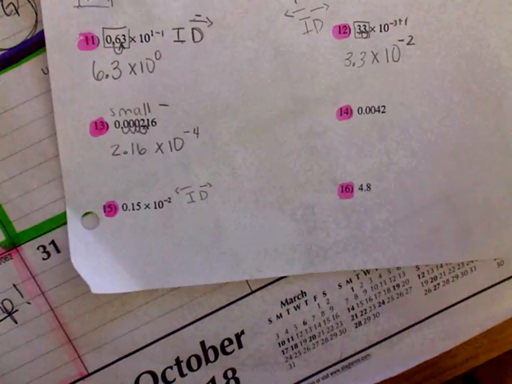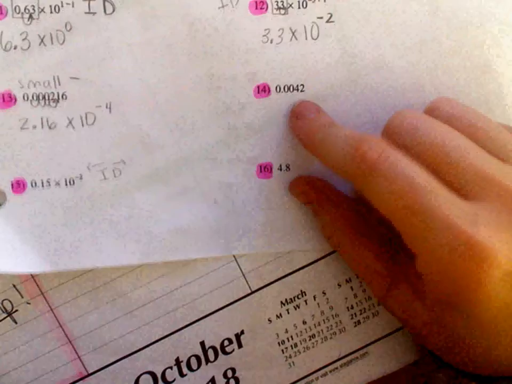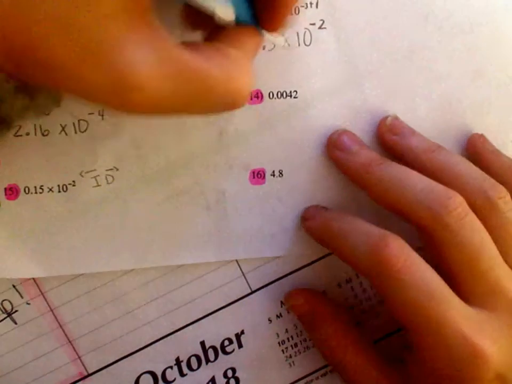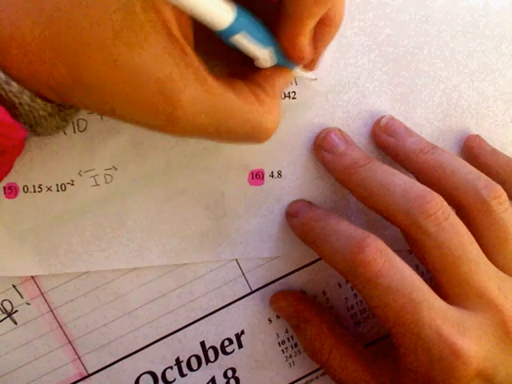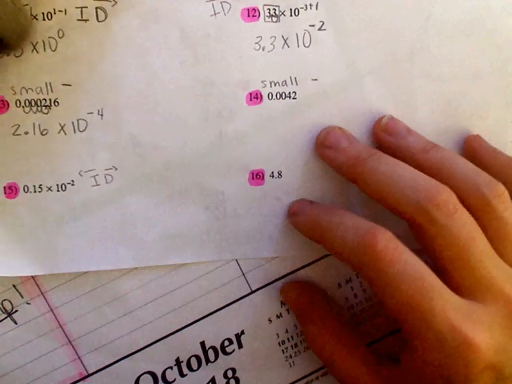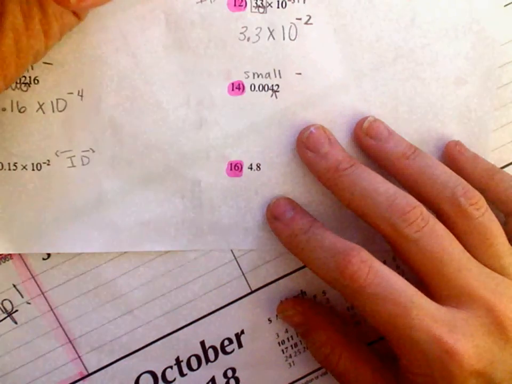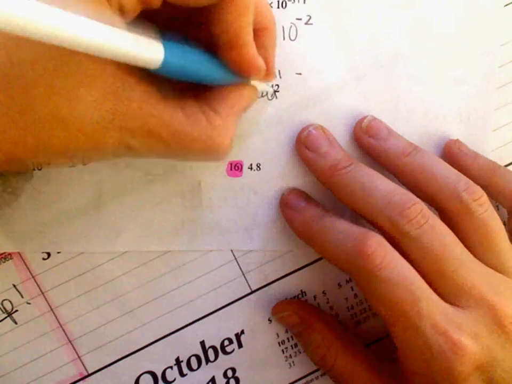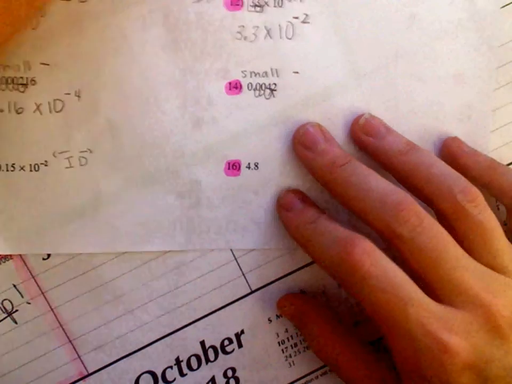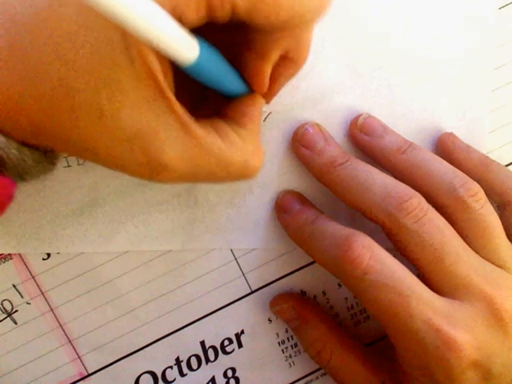Alright, 14. This is another small number. So the exponent will be negative. Needs to be a number between 1 and 10, so we'll make it 4.2. So let's move it 1, 2, 3 places to the right, and we get 4.2 times 10. The exponent here will be a negative 3.